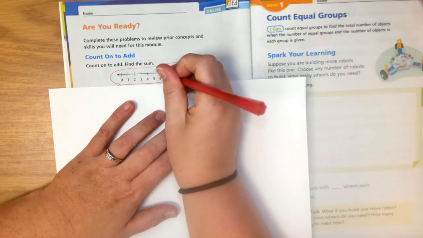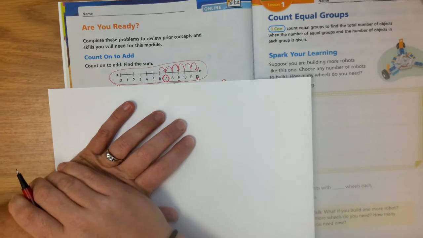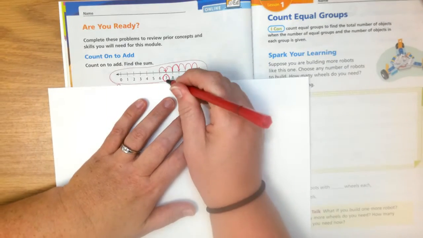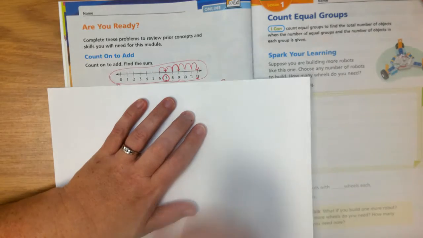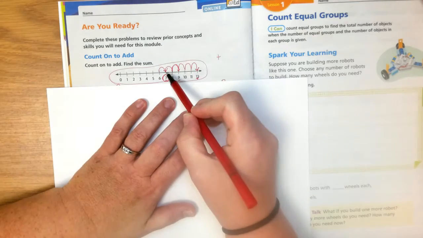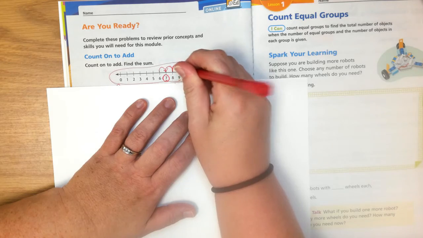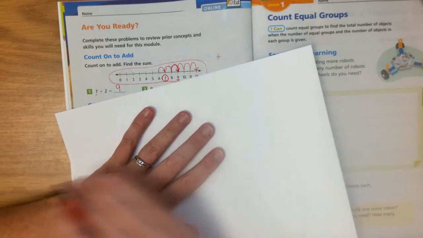So our first problem is 7 plus 2. So I'm going to start on the 7. I apologize that it's already marked up, but I recorded this lesson and then it disappeared on me, so I'm redoing it right now. So if we do 7 plus 2, we always start with the first number, right? And we want to go up. We know that plus symbol, when it looks like this, means plus. We're going to add 2. So 7 plus 2, 1, 2. That's going to bring me to my 9. So 7 plus 2 equals 9.